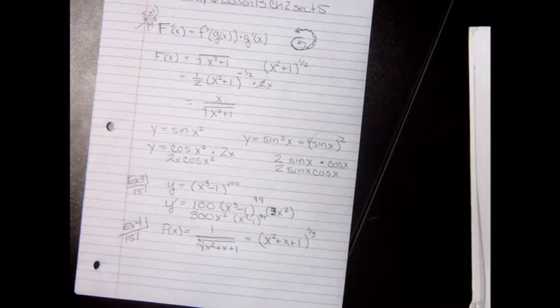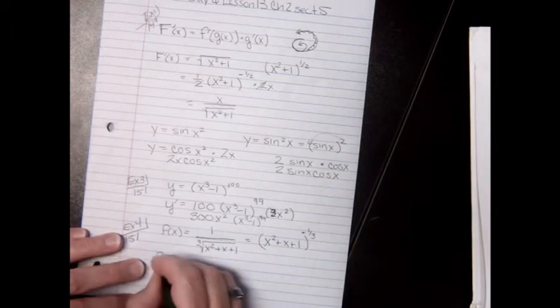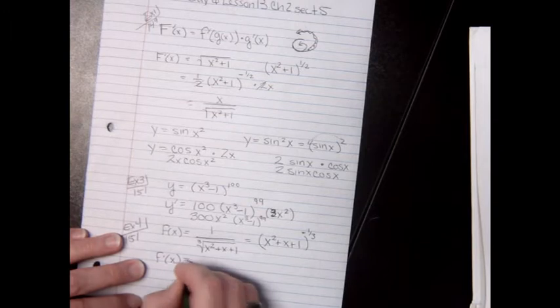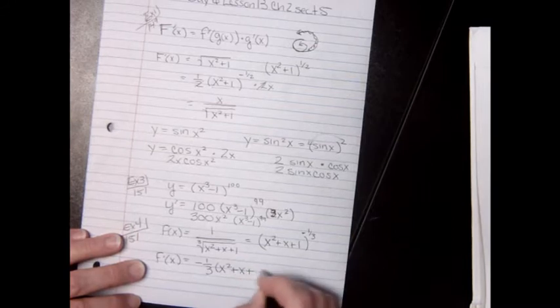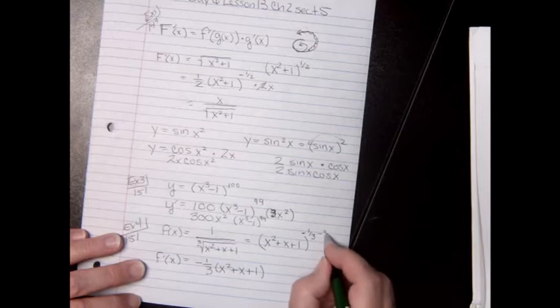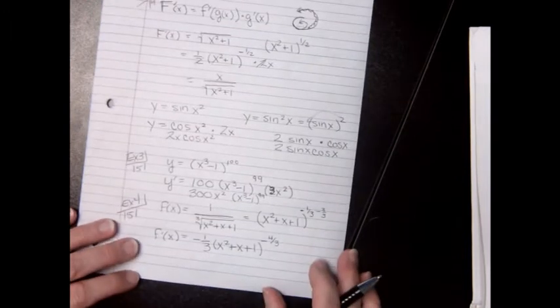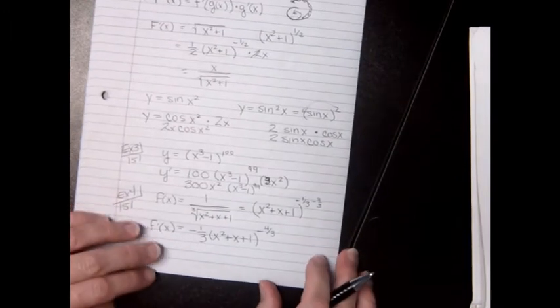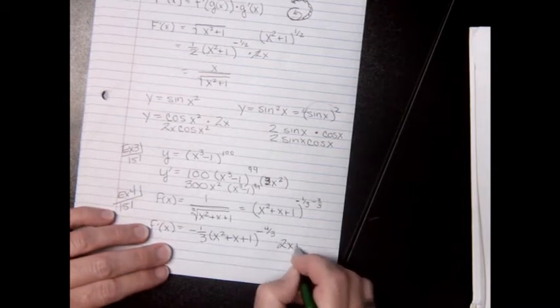Oh, negative, I'm sorry. Negative because it's on the bottom, remember? So now f prime of x, multiply negative 1/3 x squared plus x plus 1. Subtracting 1 from this, remember, is subtracting 3/3. So this will be negative 4/3. Okay? And then after we do that part, we're going to differentiate the inside. And we'll get 2x plus 1.